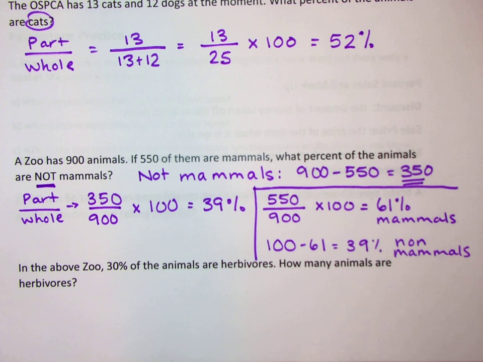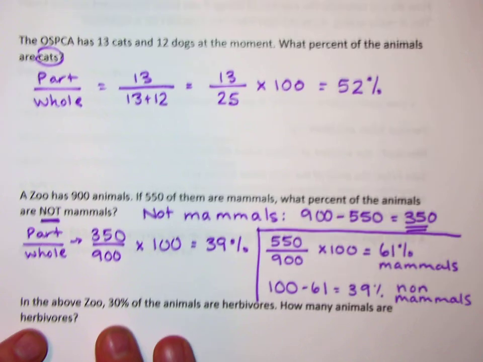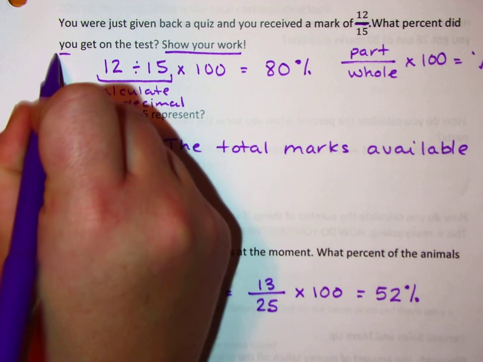In the zoo, 30% of the animals are herbivores. How many animals are herbivores? Okay, so this is a little bit different. Up until this point, we knew the part, we knew the whole, and now we know the answer is 30%. So we're going to have to work backwards a little bit. Let's just go way up here for a second. And I'm going to take this question here.